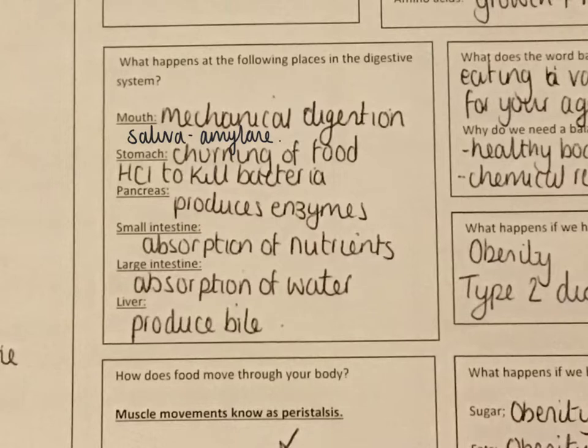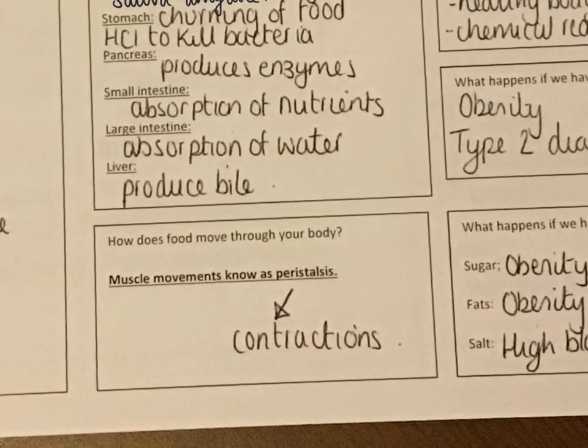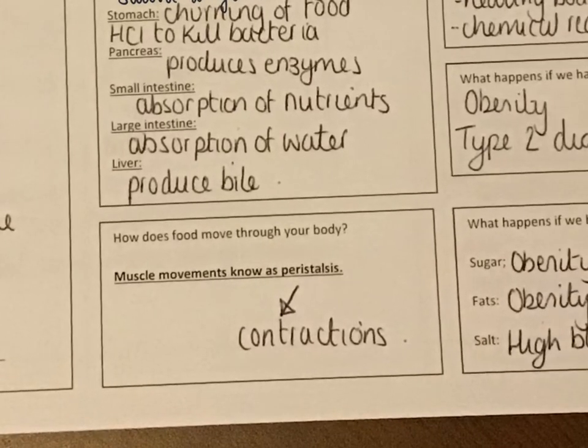Then from the small intestine, our food passes into our large intestine, where it's now our stool, and then we have absorption of water. So any excess water gets absorbed back into the body in the large intestine. And our liver is important because it produces bile, and we'll go on in a second to find out what bile does. We then have how does it move through the body? The answer's there. It moves through movements known as peristalsis, as we said, and they are contractions that force the food through our digestive system.